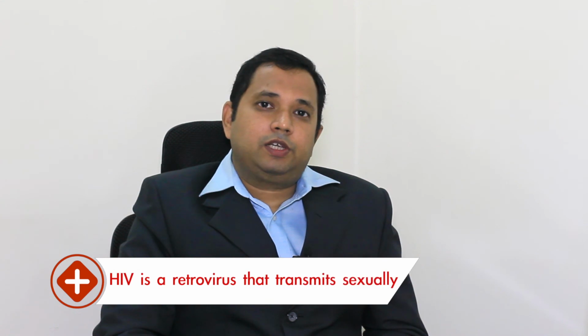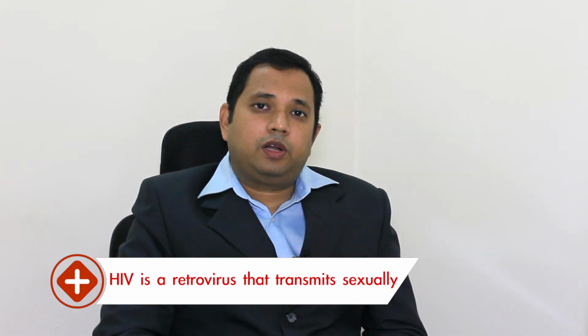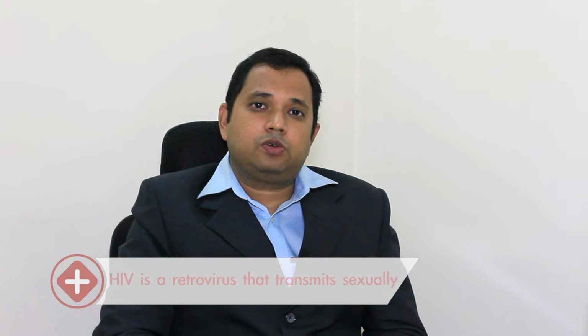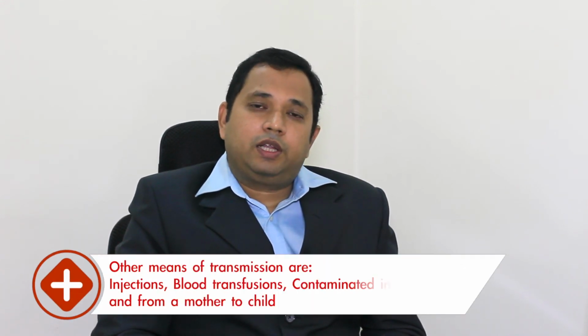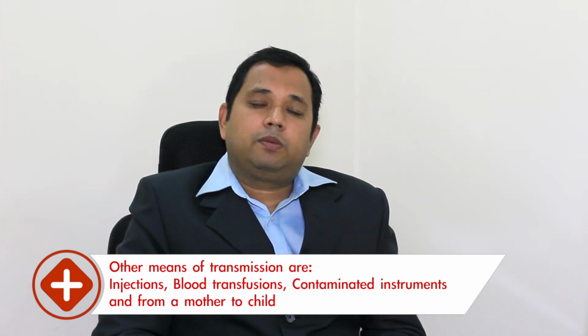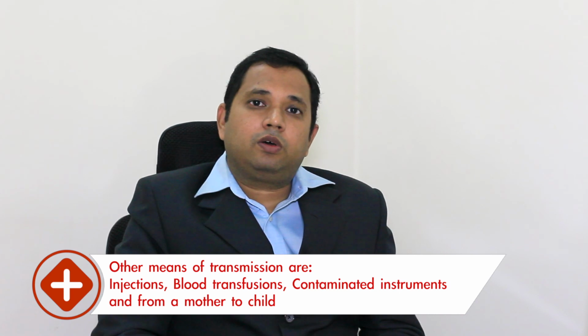HIV is a retrovirus which is transmitted sexually. Apart from sexual contact, which is the most common mode of transmission, there are other modes of transmission for HIV. Like it can be transmitted through injections or through blood transfusions or by contaminated instruments, or through mother to child, and also it can be transmitted through breastfeeding.